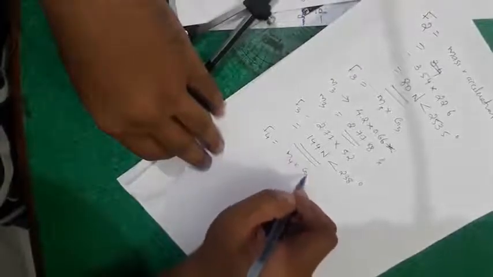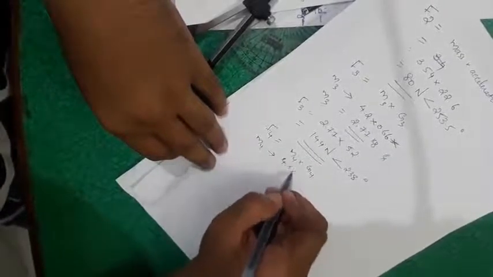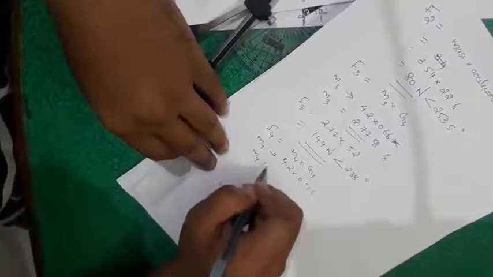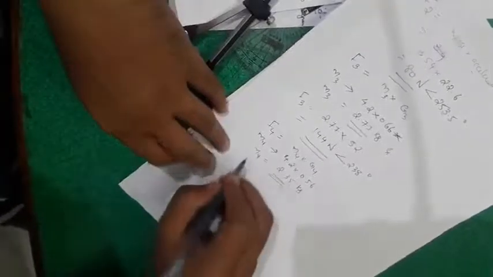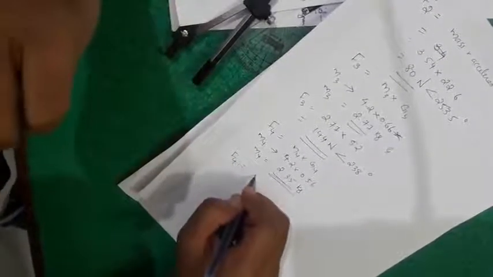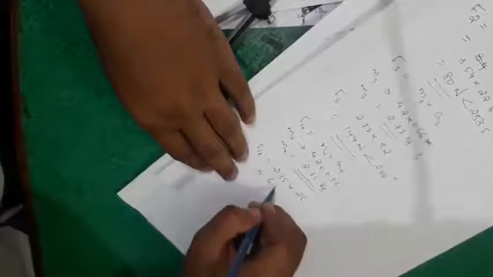And for F4, similarly it is the mass M4 into G4. So M4 equal to 4.2 into 0.56. M4 gives 2.35 kilograms. So F4 equal to 2.35 into 25, which we got from here, 25 for G4. It will be around 60 Newton and is acting at an angle of 222 degrees.